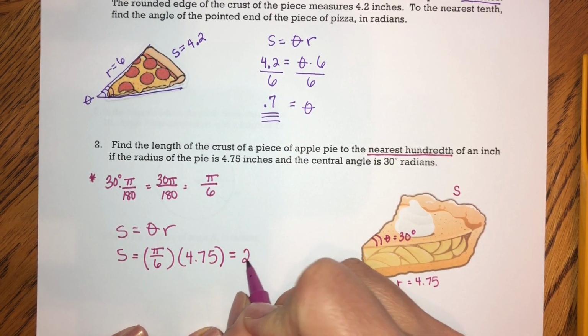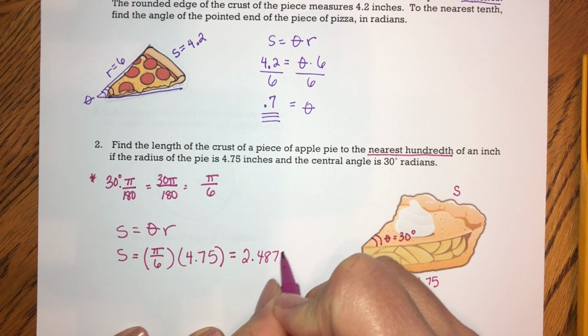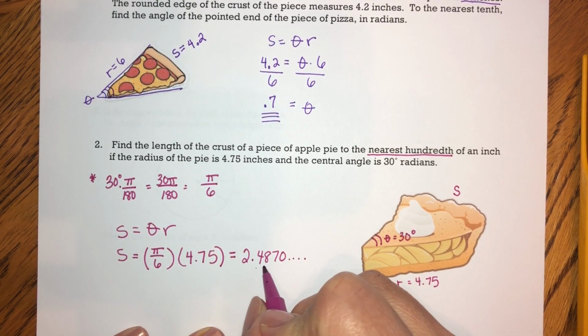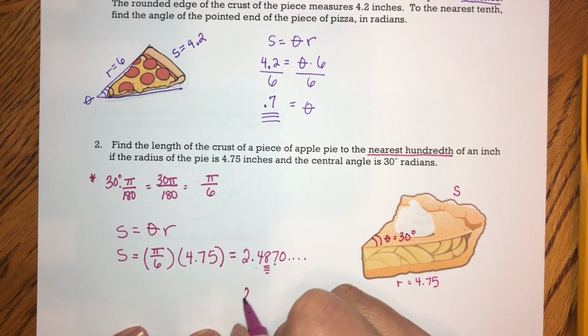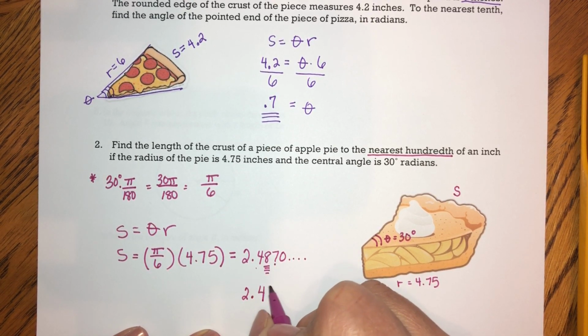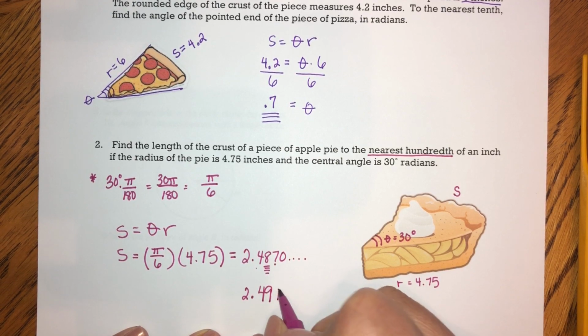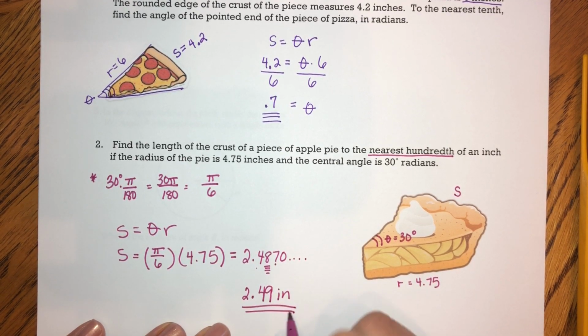So if I have 2.4870, etc., tenths, hundredths is this place here. So looking at the 7 that comes after, I must round up. This would be 2.49 inches. And that's my final answer.